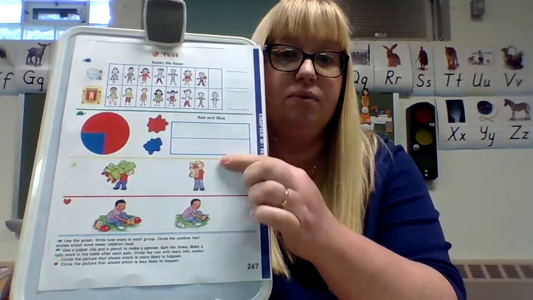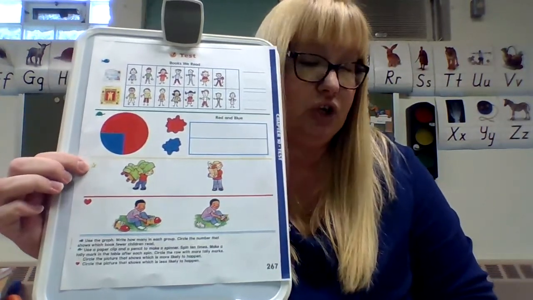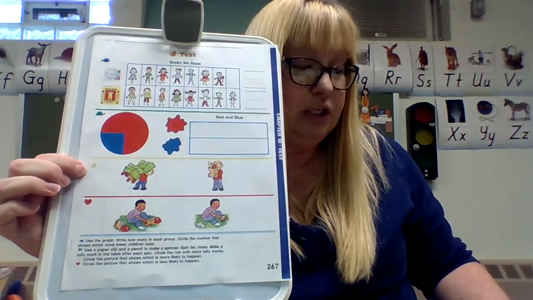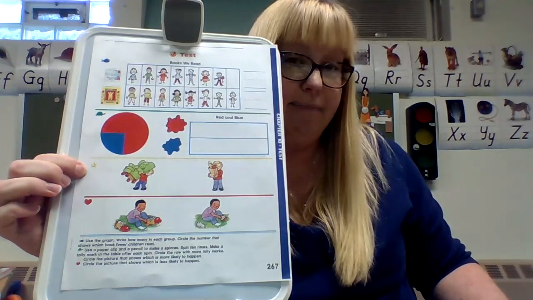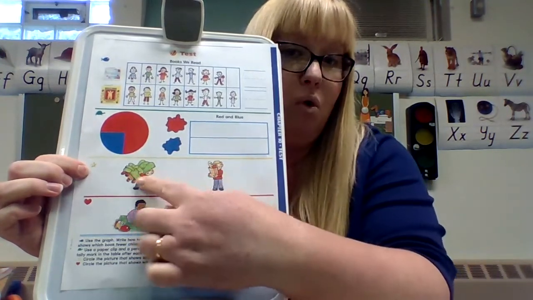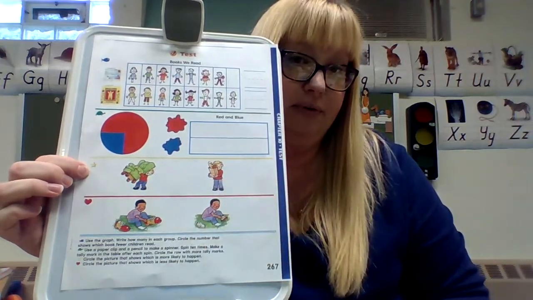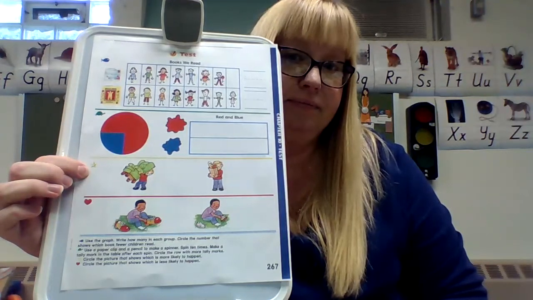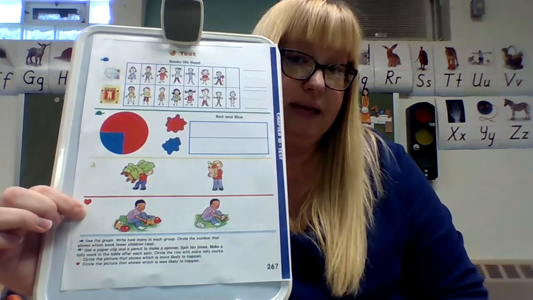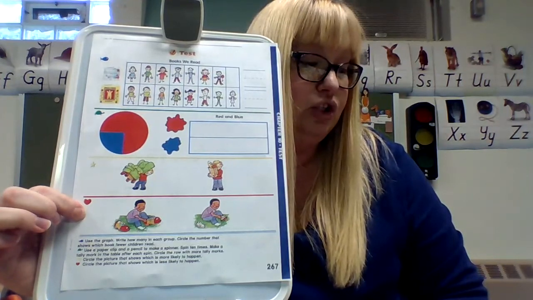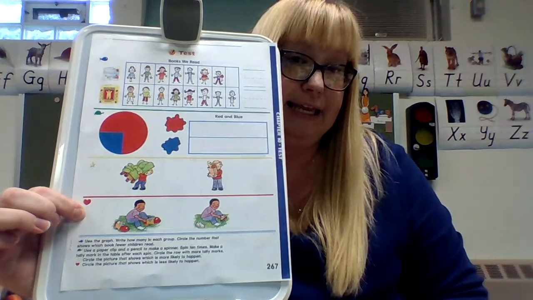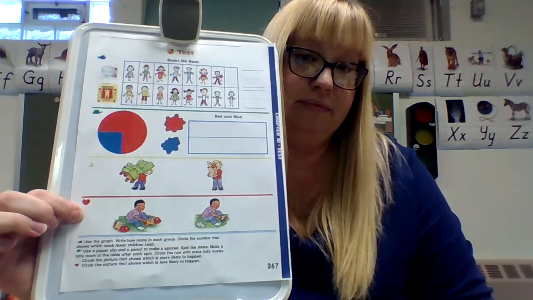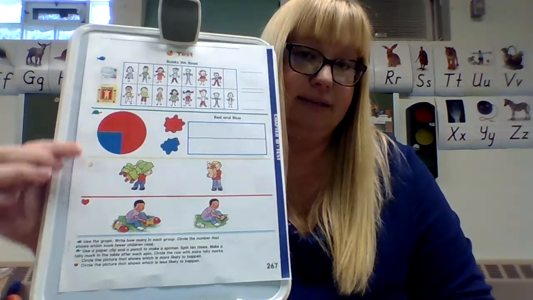But let's go down and do these two real quick. Let's jump down to yellow star. So look at yellow star. Circle the picture that shows which is more likely to happen. So look at these two pictures, which is more likely to happen? Okay. So circle the picture that is more likely to happen. And then let's look down here at this one, red heart. Circle the picture that shows which is less likely to happen. So which one of these is less likely to happen?